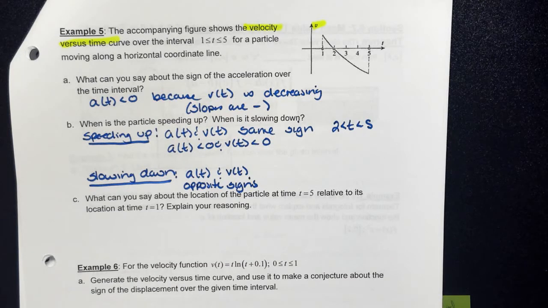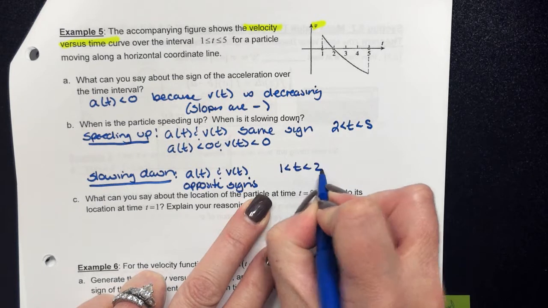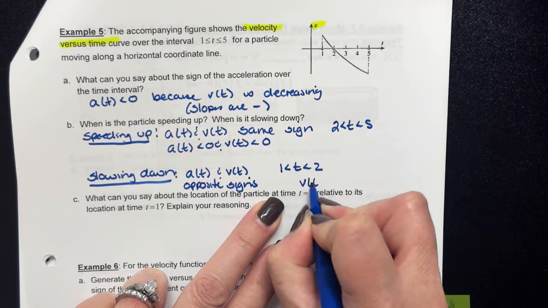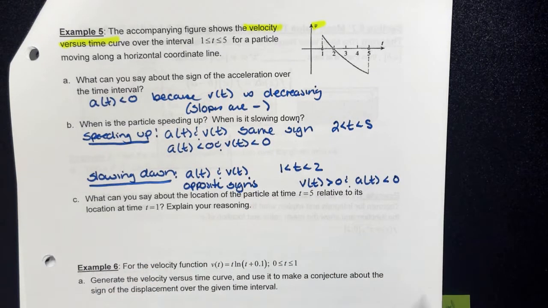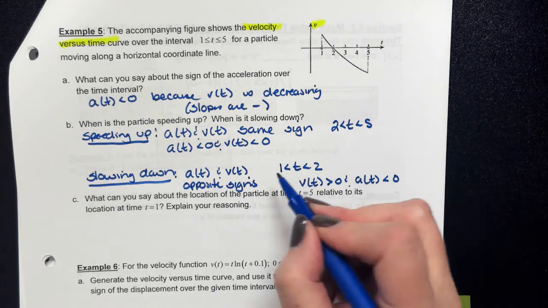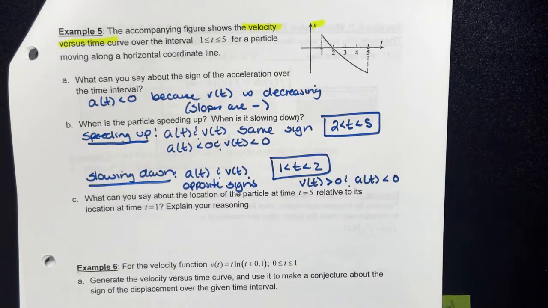I'm slowing down from where? 1 to 2. And again, remember, v of t is greater than 0, a of t is less than 0. Okay. So any questions, again, going back to what we did back in chapter 4, given the velocity graph, how you know whether or not you're speeding up or slowing down?